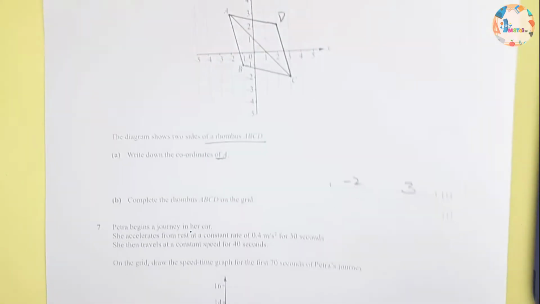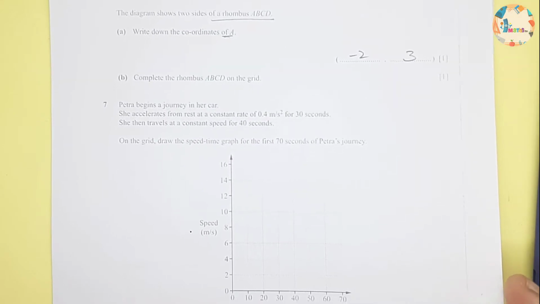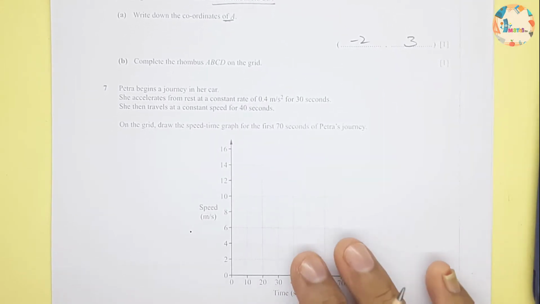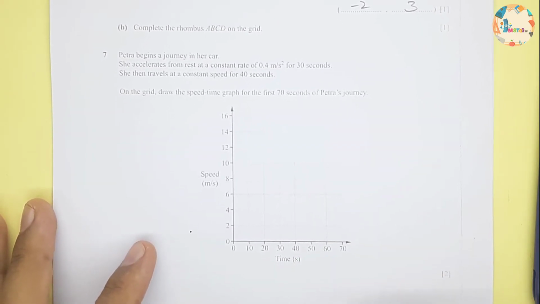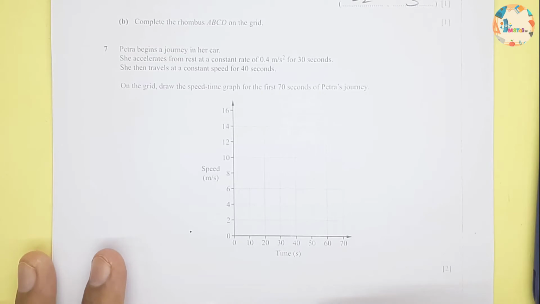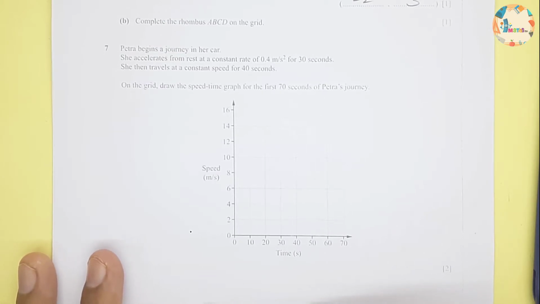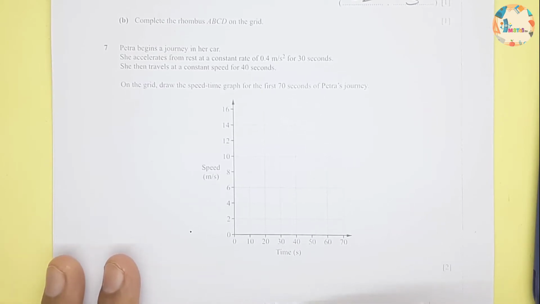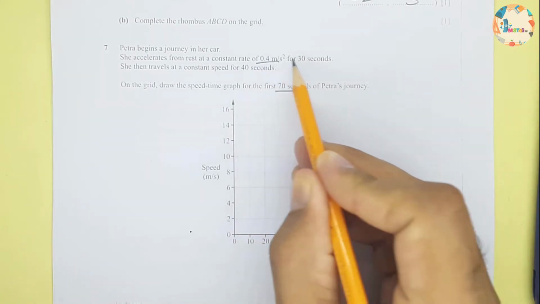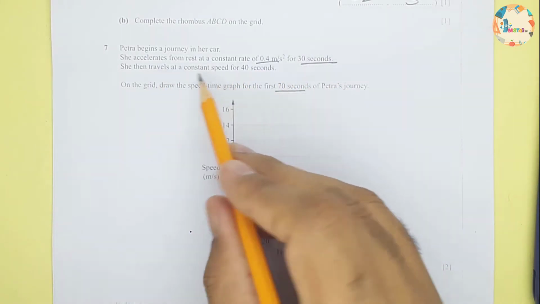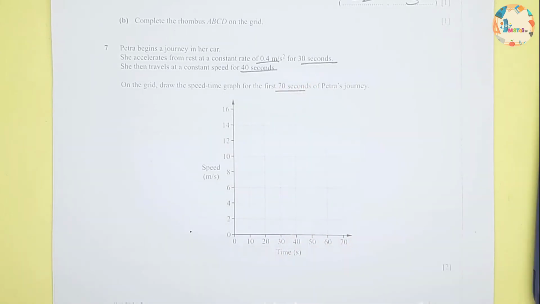Question number 7. Petra begins a journey in her car. She accelerates from rest at a constant rate of 0.4 meters per second squared for 30 seconds. She then travels at a constant speed for 40 seconds. On the grid, draw the speed time graph for the first 70 seconds. So for 70 seconds we have to draw. First 30 seconds it is 0.4 and then constant speed for 40.